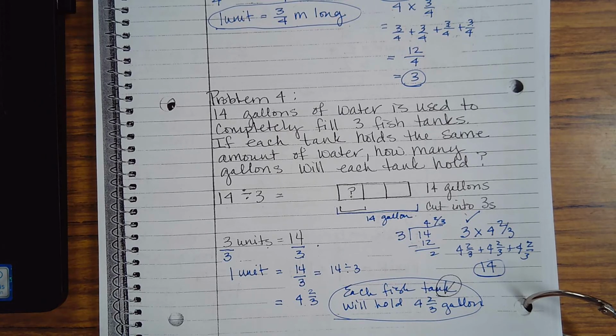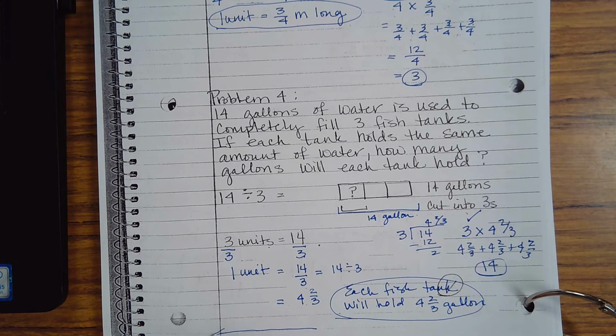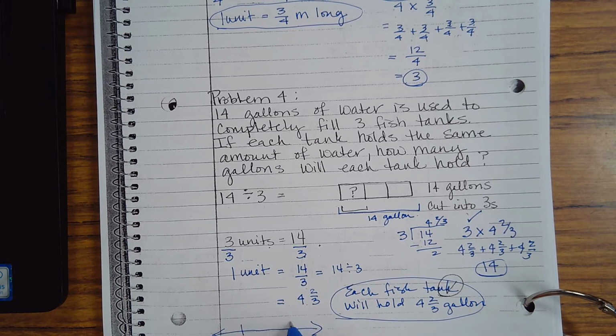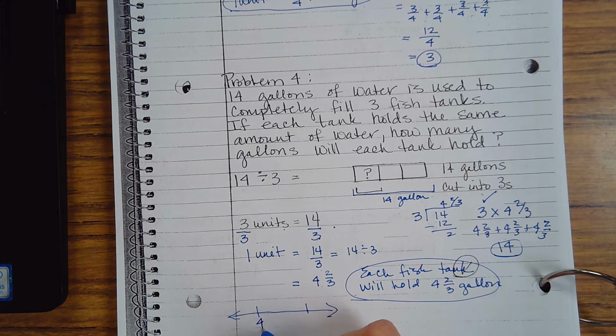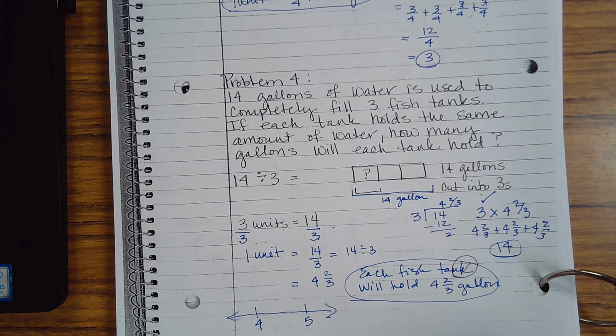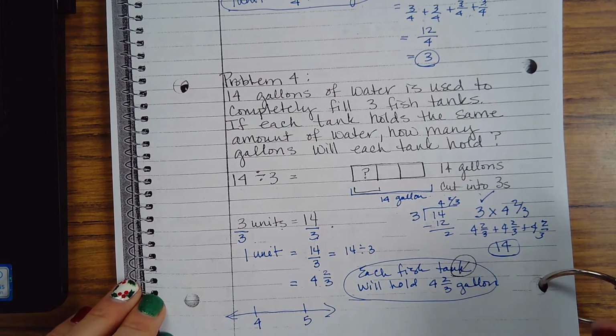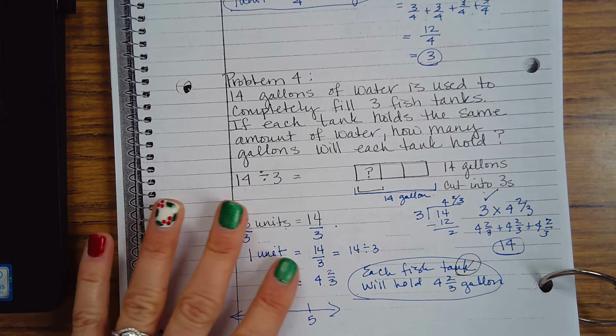One last thing. Between what two whole numbers does 4 2/3 sit? What two adjacent whole numbers does 4 2/3 sit between? It sits between 4 and 5, right? All right, that's going to do it for concept development. We're going to use these same ideas in our problem set.